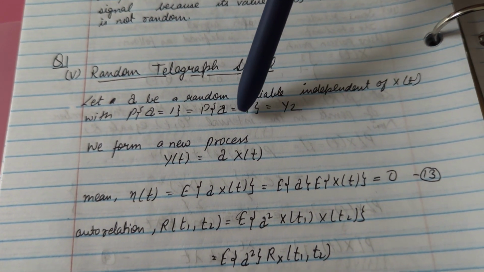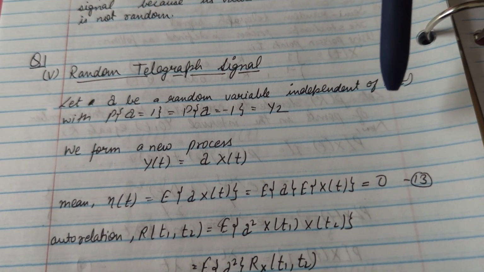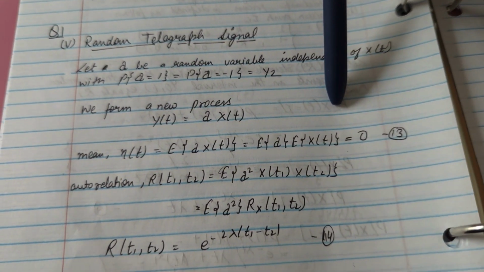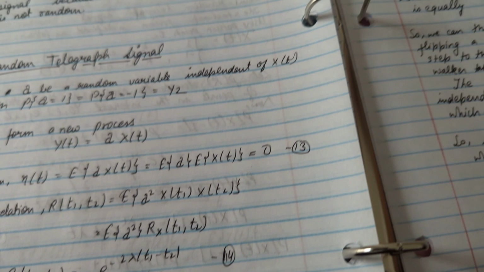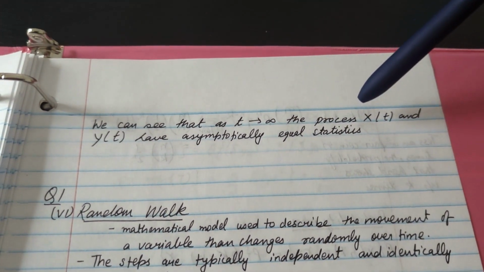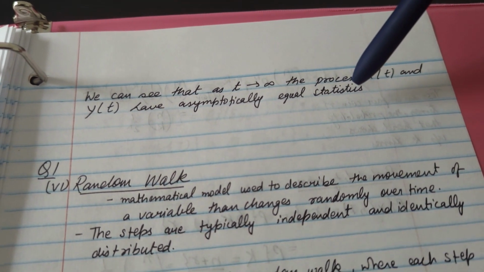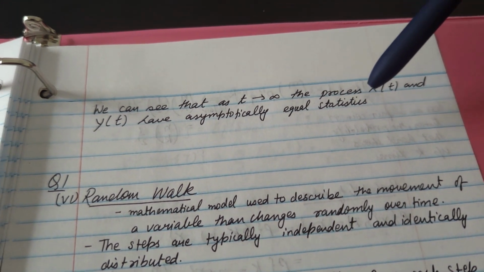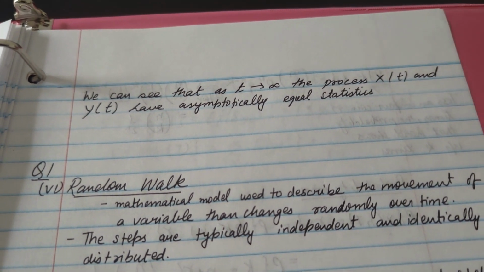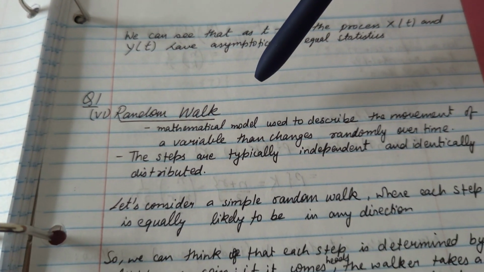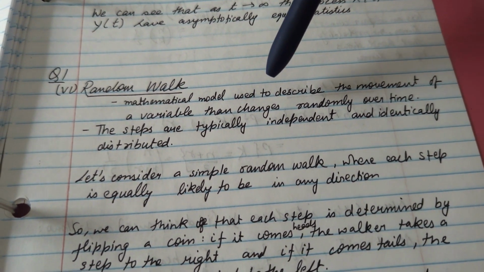The mean can be written as expectation of A X(t), which is equal to 0. The autocorrelation can be written as e to the power minus 2 lambda modulus of t1 minus t2. So we can see that as t approaches infinity, the processes X(t) and Y(t) have asymptotically equal statistics. It's just that at t equals 0, this X(t) is not random.